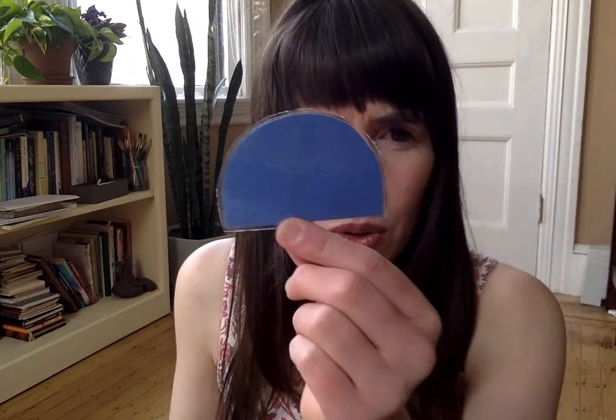And what about this shape? This isn't exactly a normal shape, but what is that? It's a half circle. So those are some different shapes that I bet you know.